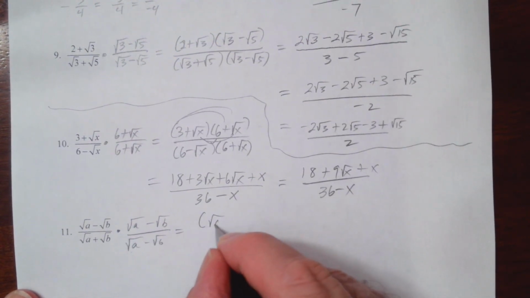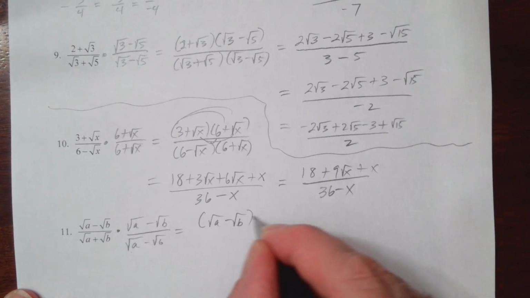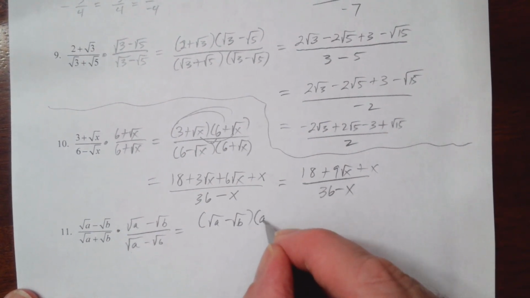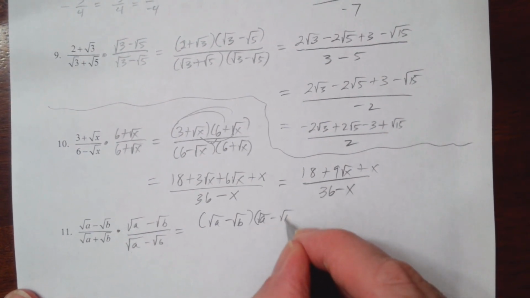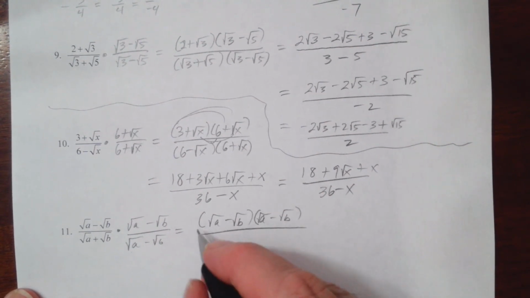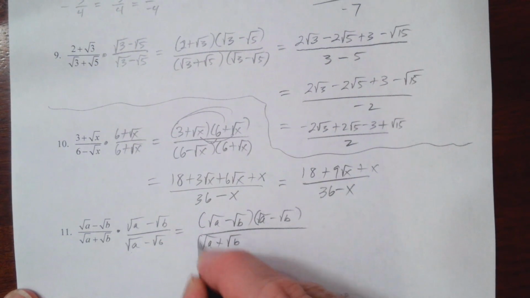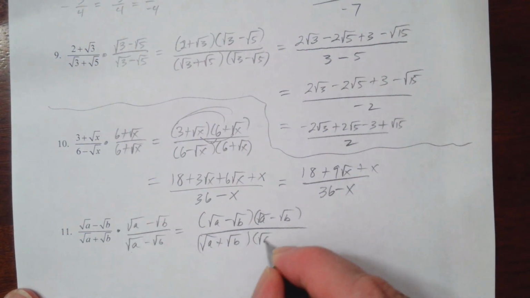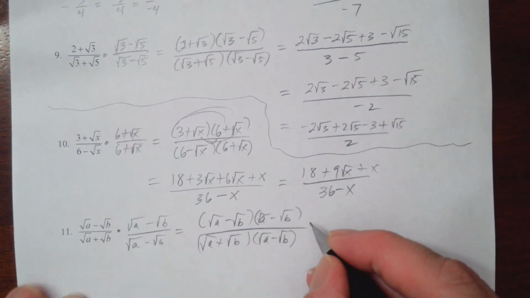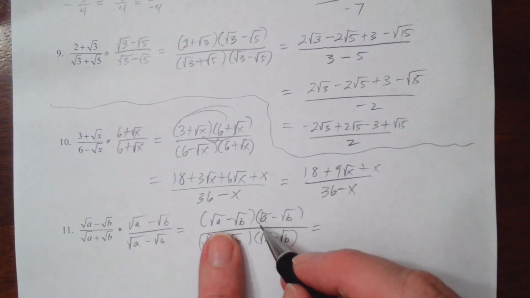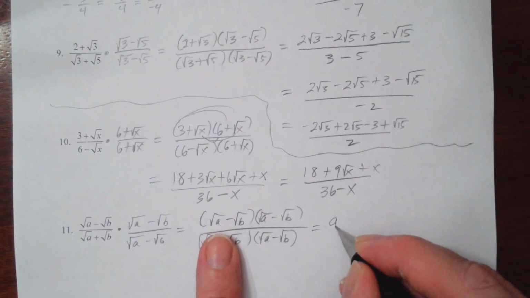So we have the square root of a minus the square root of b times itself. And in the denominator, we have our conjugates. So when you do the four products here, square root of a times square root of a is a.